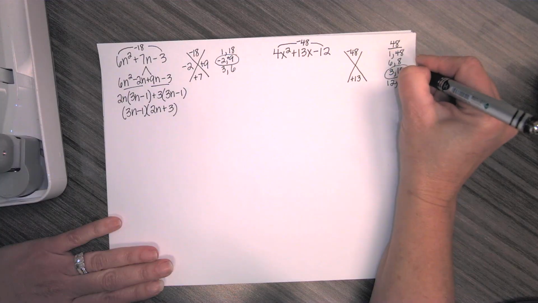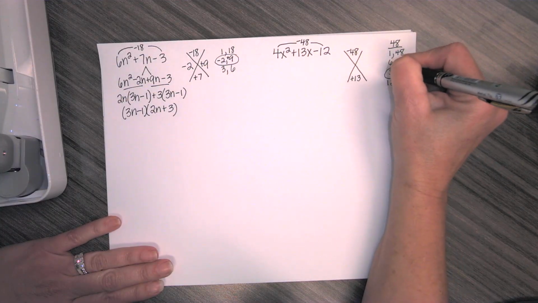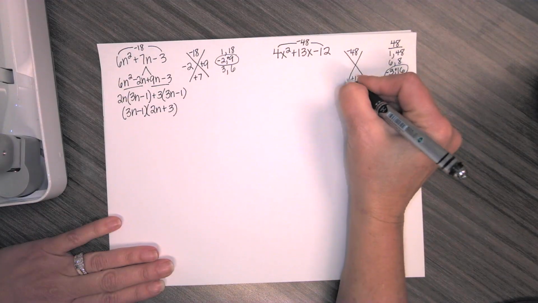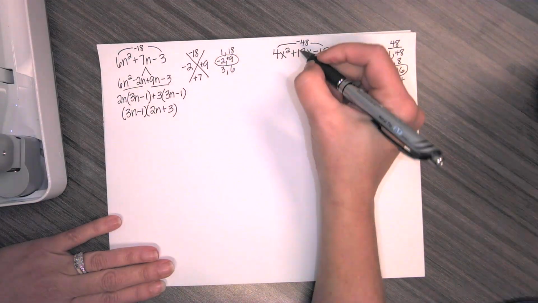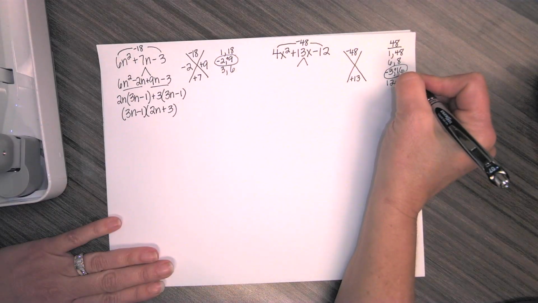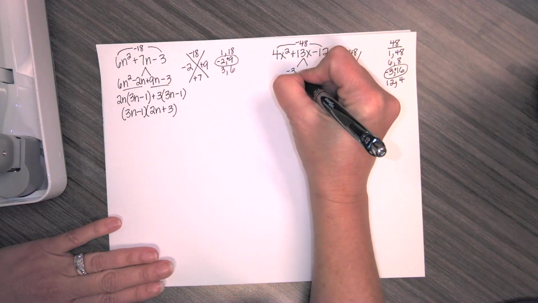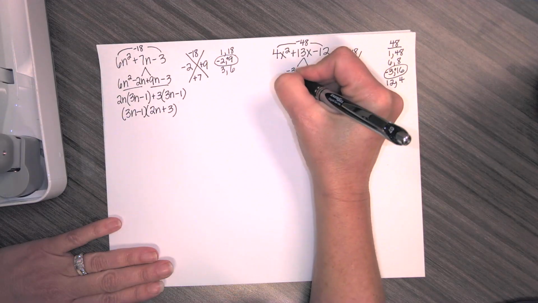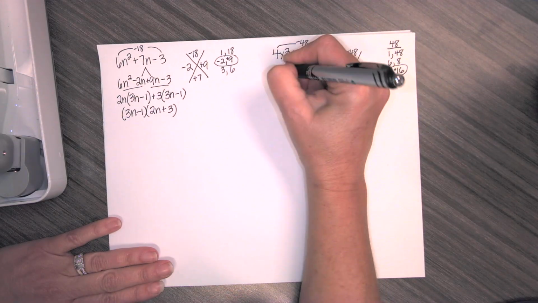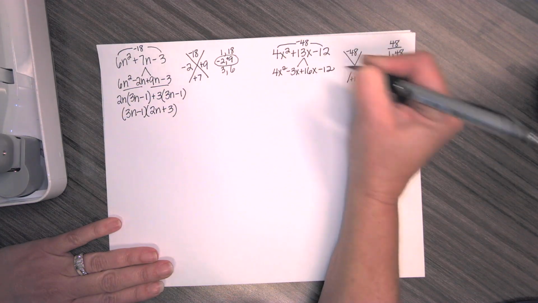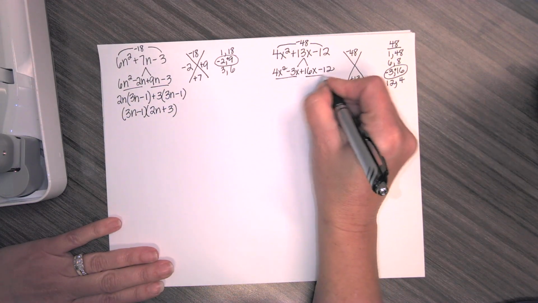It looks like 3 and 16 are going to work. The 3 will have to be negative and the 16 will have to be positive to come up with a positive 13. So that's what I'm going to split my middle term to, a negative 3 and a positive 16. So it'll be negative 3x and positive 16x. Remember, those have to add to give you this. Bring your first term down, bring your last term down, and then group.